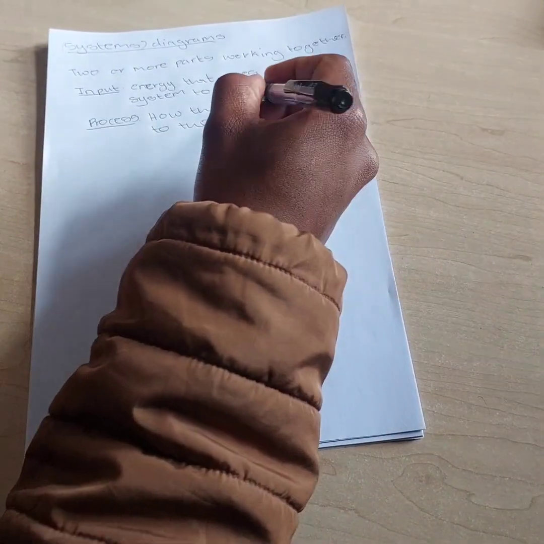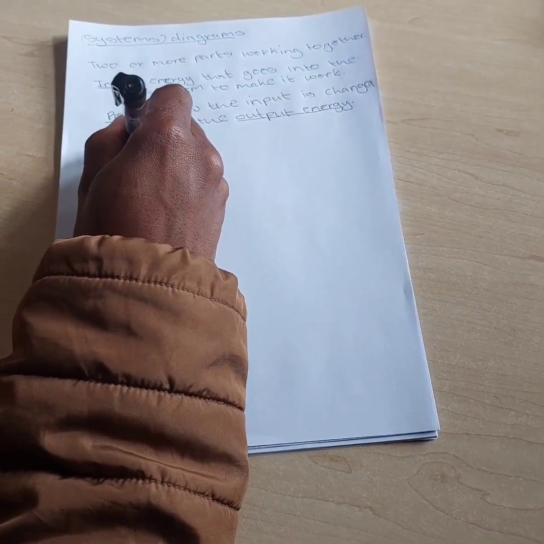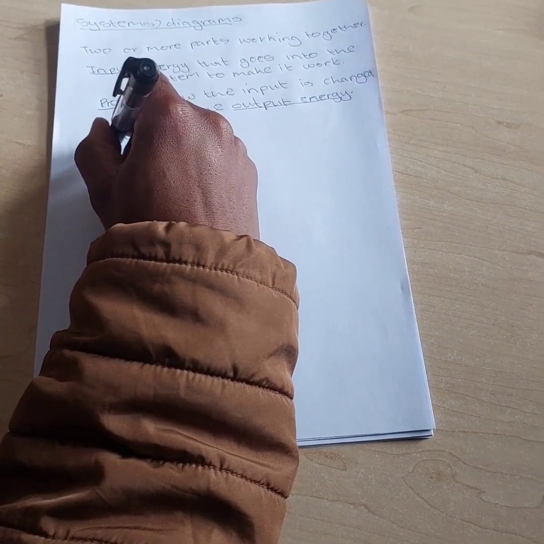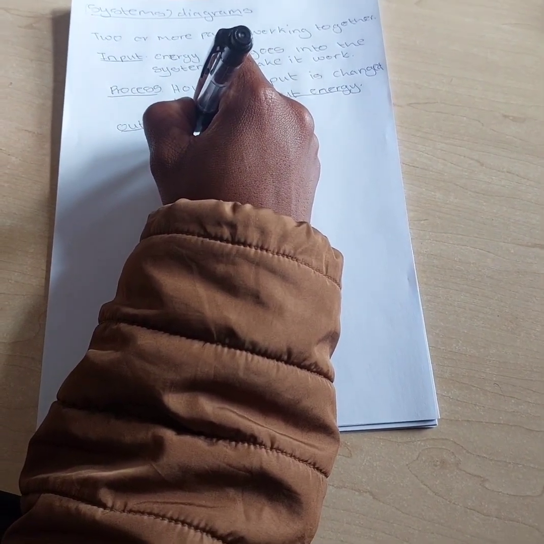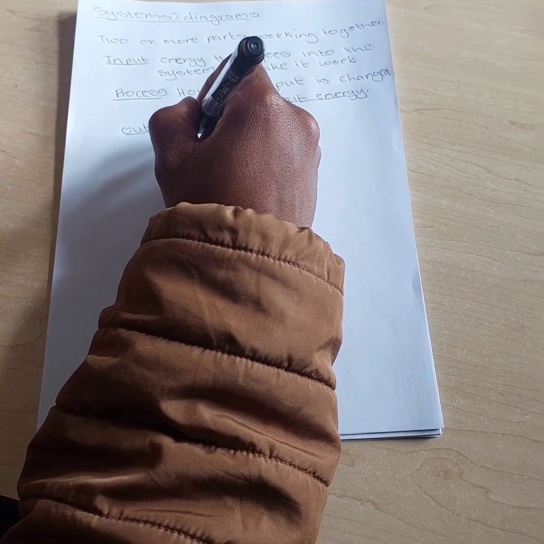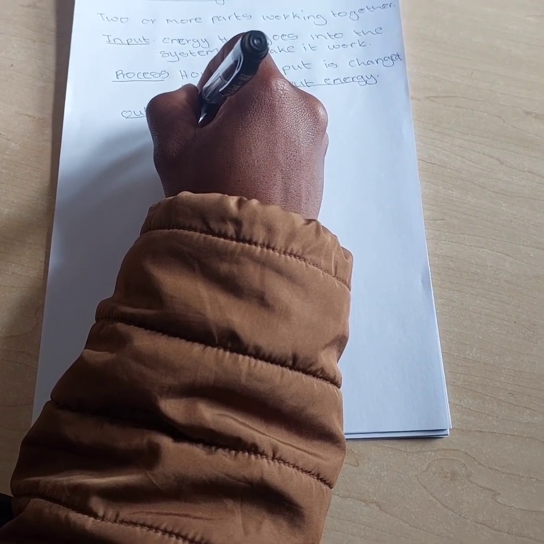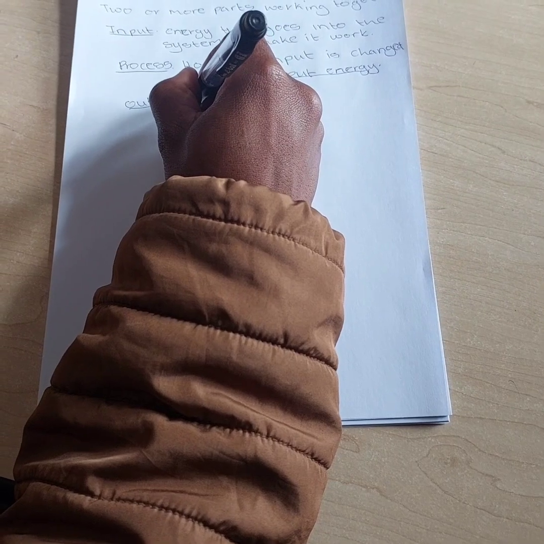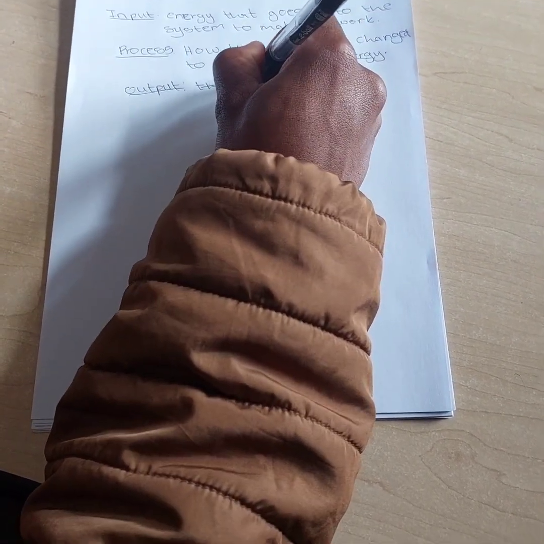And then lastly, there is going to be an output. And what is an output? The end result, the energy that comes out of the system.